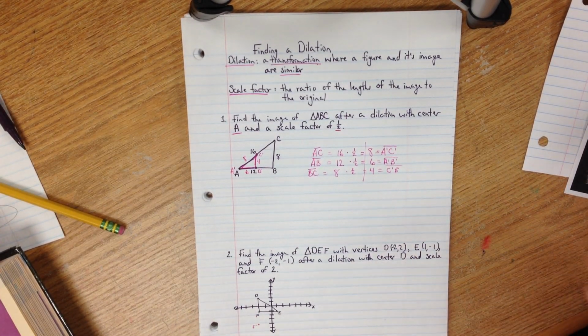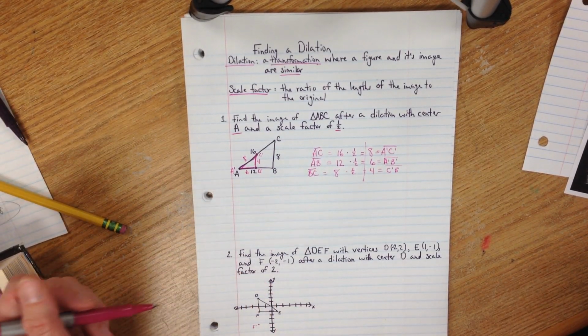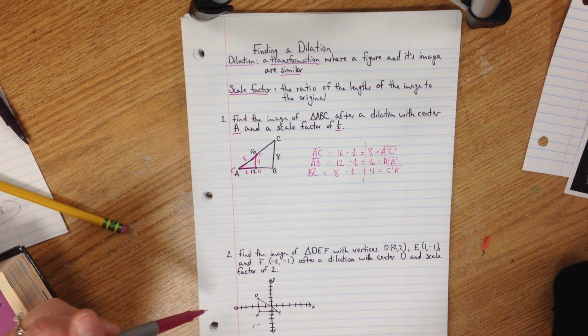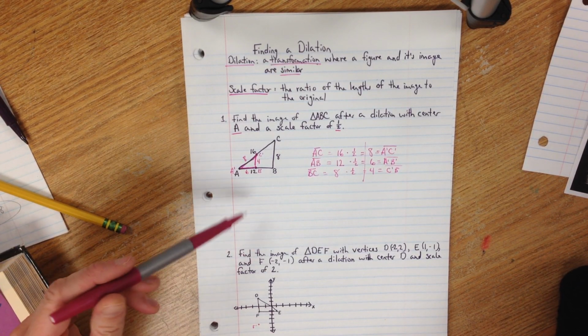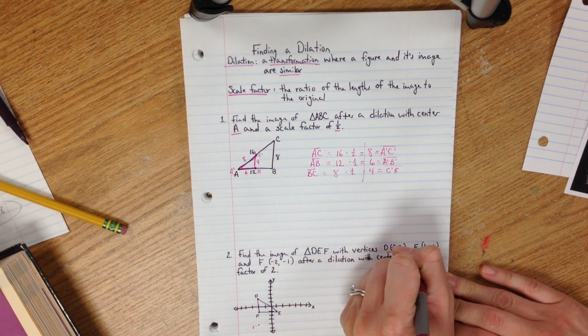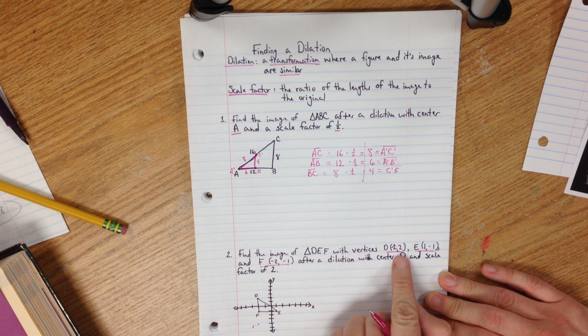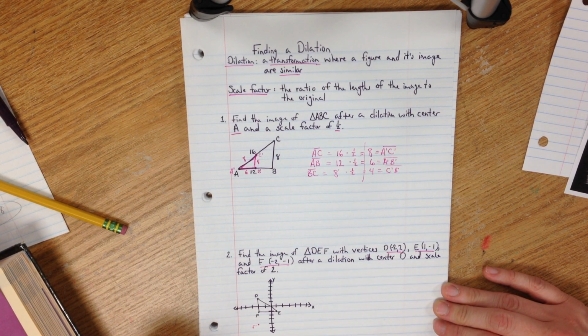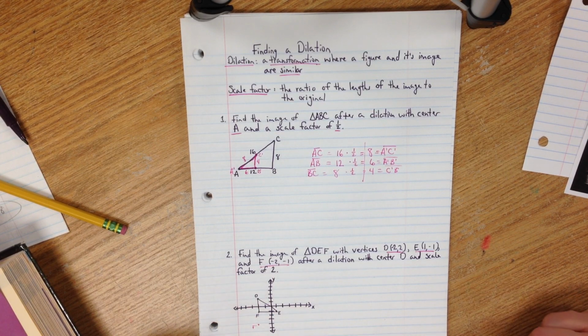Another way is it might already be on a coordinate plane, so I hand drew my coordinate plane, but you might want to just take a moment to tape one into your notes so it can be nice and neat, so pause the video if you need to. But we're going to just go through and do this one together, because this is just another way to do the same thing. Find the image of triangle DEF with these vertices. D is at -2, 2, E is at 1, -1, and F is at -2, -1. And so I've gone ahead and graphed that on my coordinate plane. So you can pause the video and do that, and then restart it, and we'll go on together.